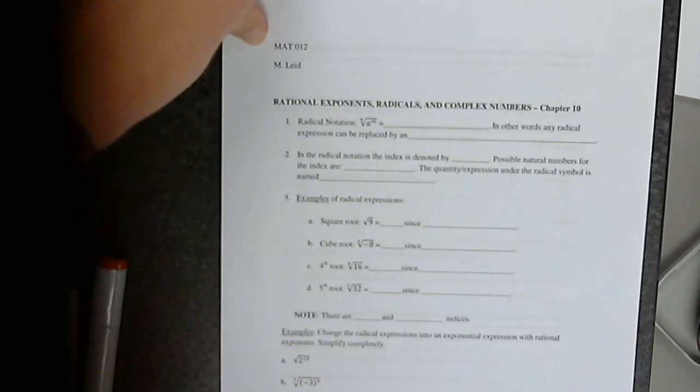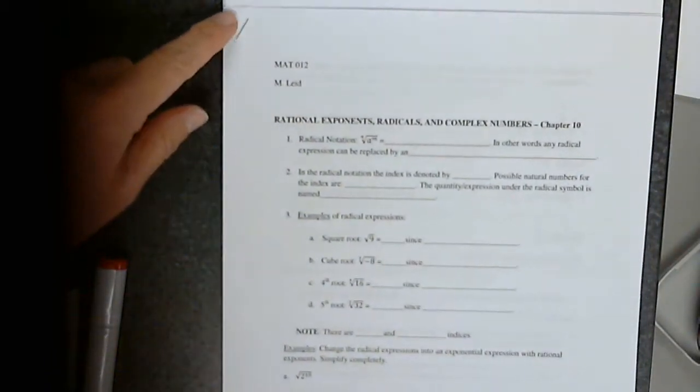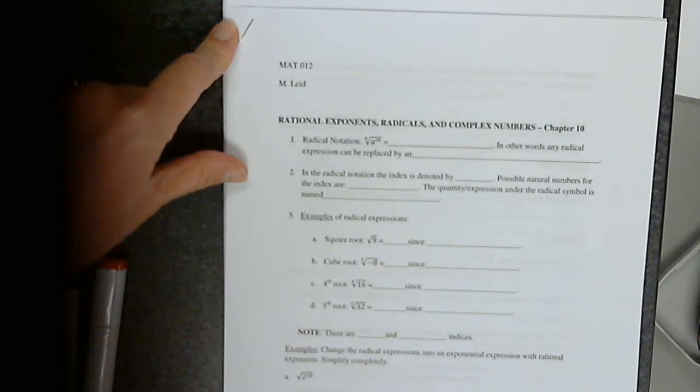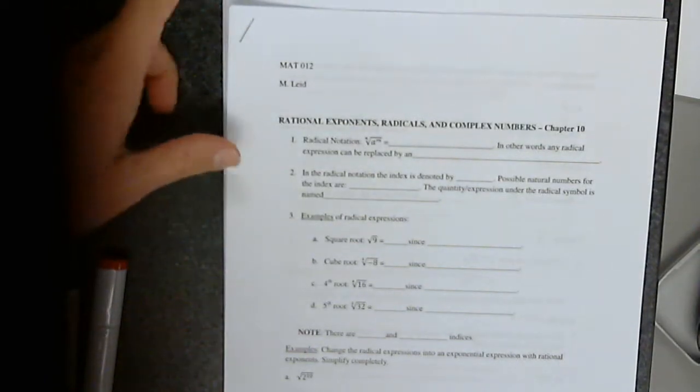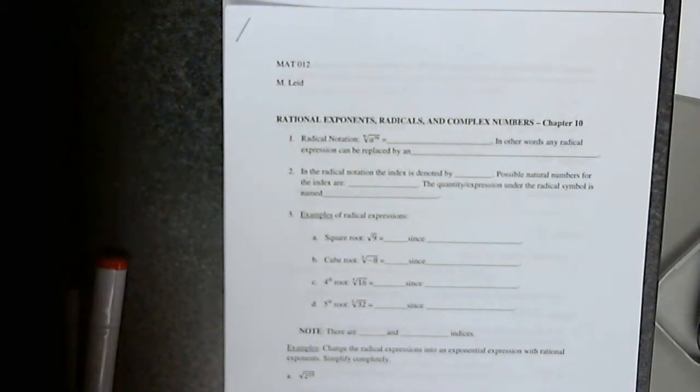Okay. As I mentioned before, I created this handout actually this semester because I think that this chapter is not necessarily difficult. Students do better on chapter 10 than on 9. I have no idea why. For some reason, they get this chapter 10 much better than chapter 9.